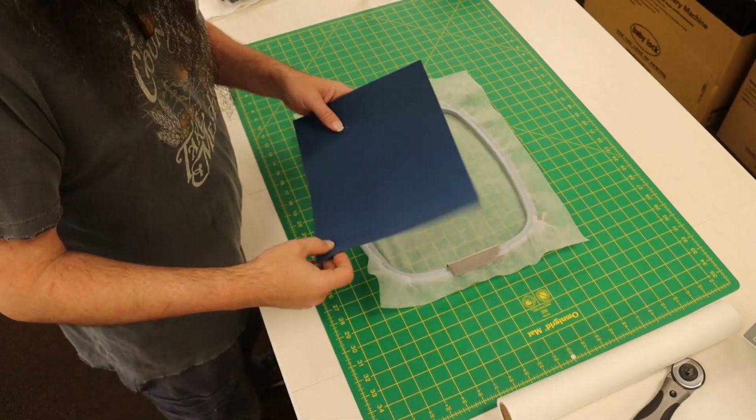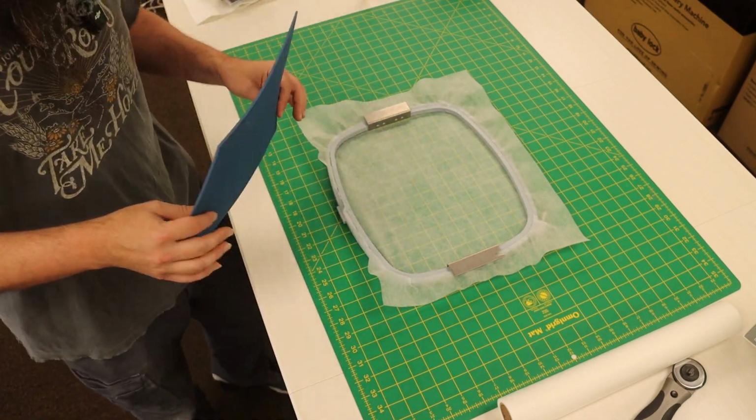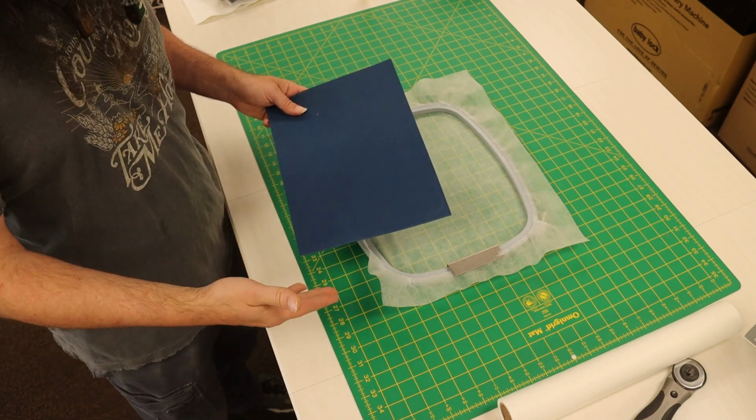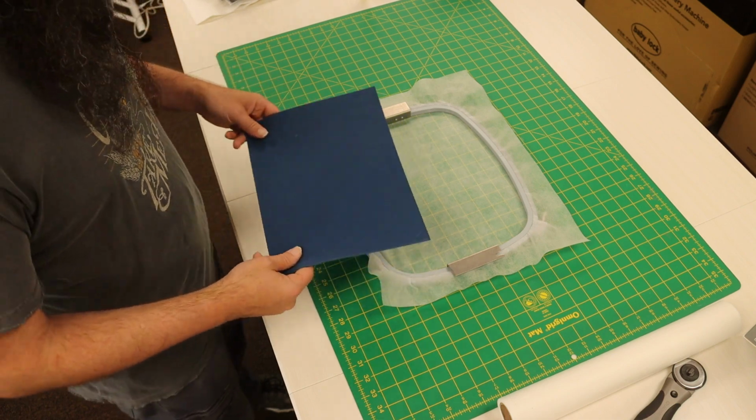I'm just going to use this dark blue piece of foam. It's a dark blue shirt that I'm doing. It doesn't necessarily have to be perfectly matching at all. Really, it's just if it's a light color shirt, you want to use a light color foam. Dark color shirt doesn't really matter, actually.